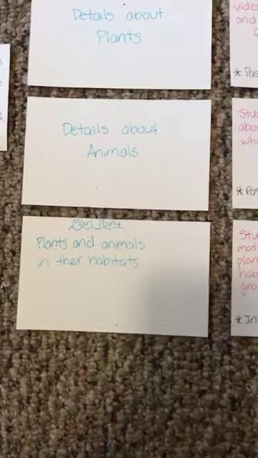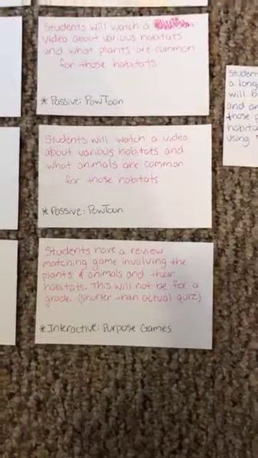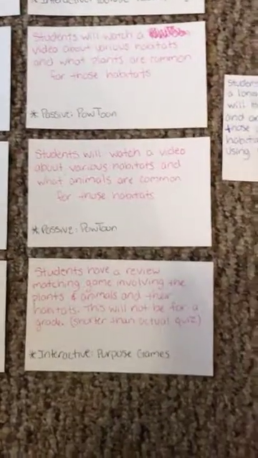Next will be the details about animals. So we'll also use a Powtoon to have them review the different animals in their habitats and maybe why those animals live there as well.